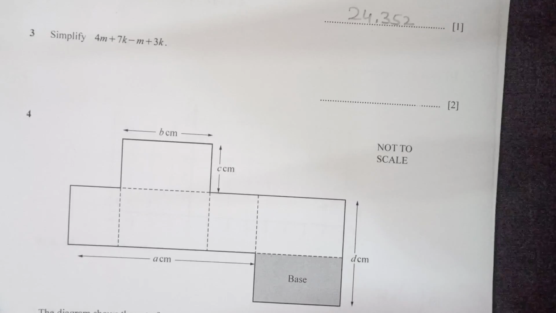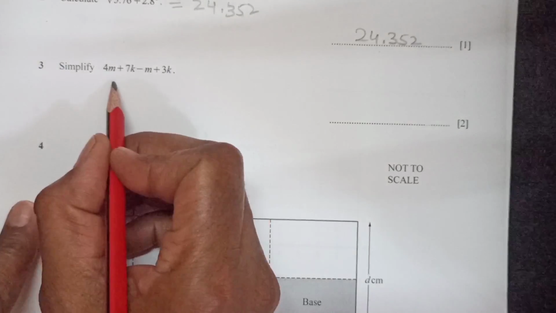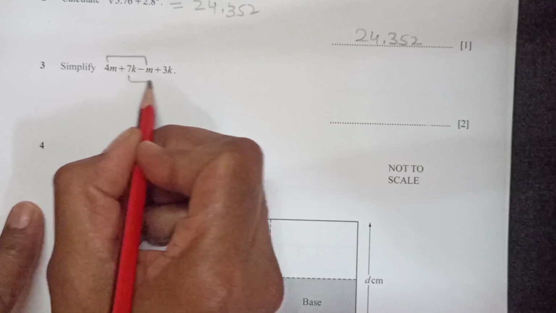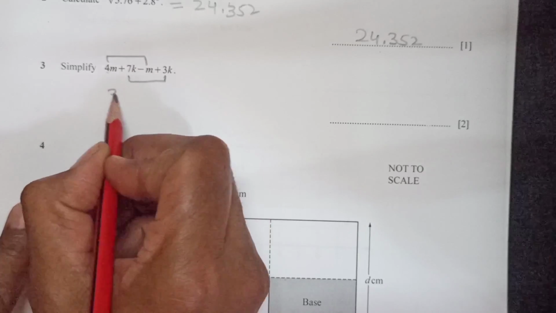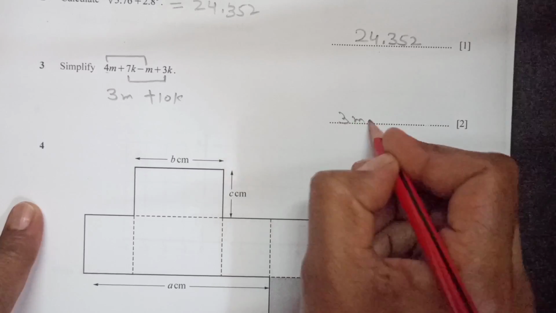Number 3, simplify 4m plus 7k minus m plus 3k. So we'll combine the like terms here. 4m minus m is 3m, 7k plus 3k is 10k. So the answer is 3m plus 10k.